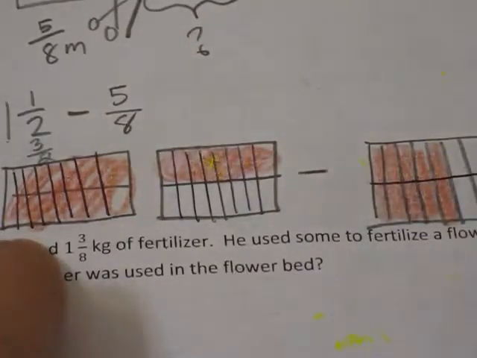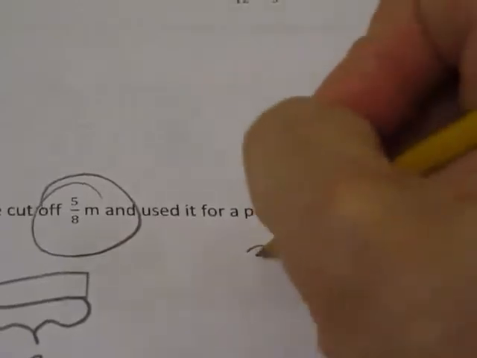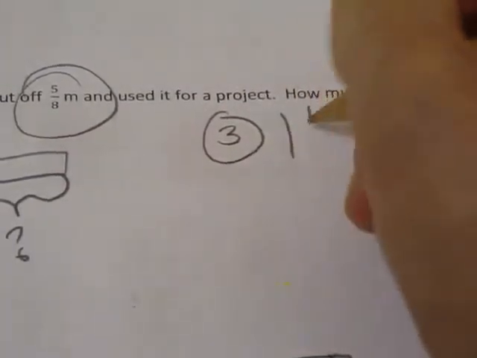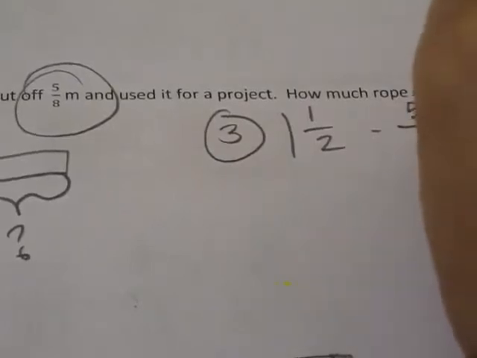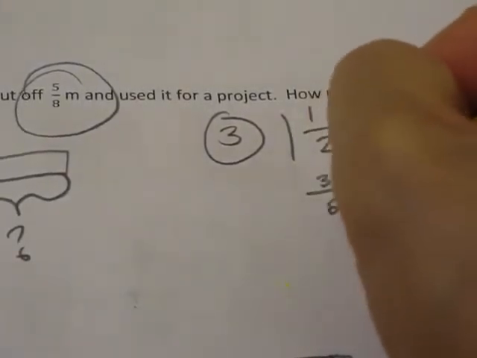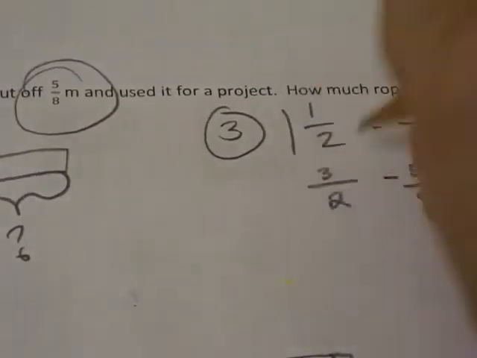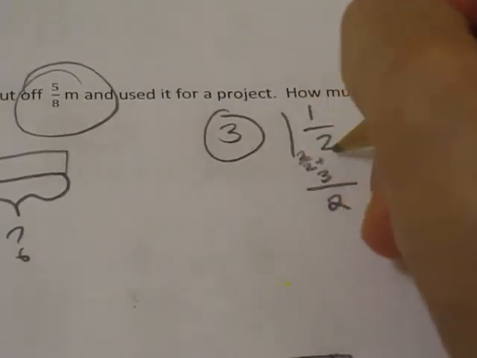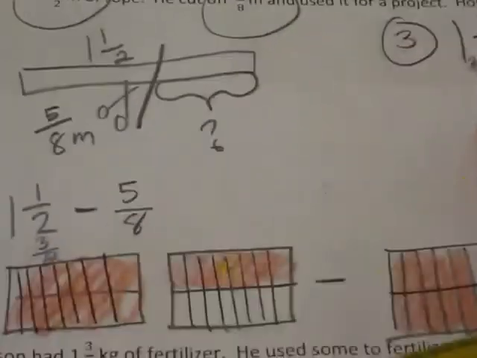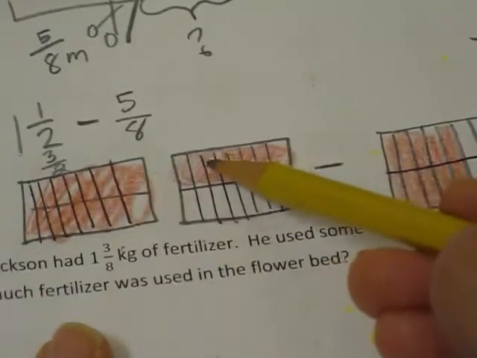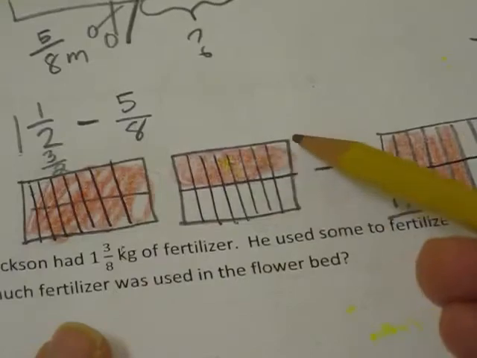Alright, so now I'm going to write my equation. Step 3. 1 1/2 minus 5/8. But I changed this to 3 halves minus 5/8. Because I know that this would be 2 halves plus 1 half. So instead of having halves, I now can count how many I have in a whole, which is 16 in my whole. And out of my 16, I have 16, 17, 18, 19, 20, 21, 22, 23, 24.